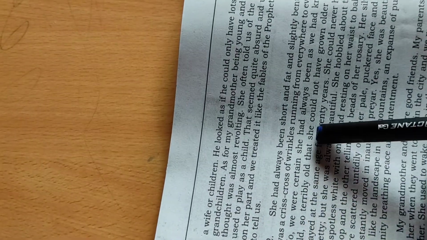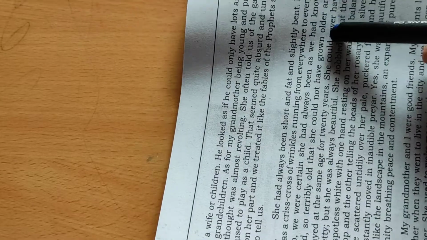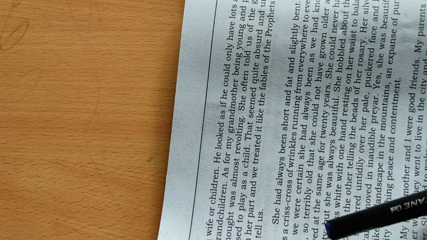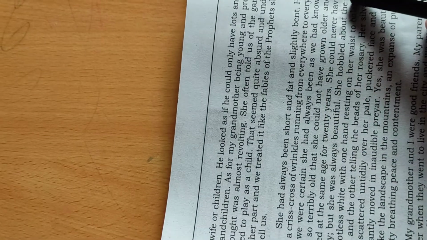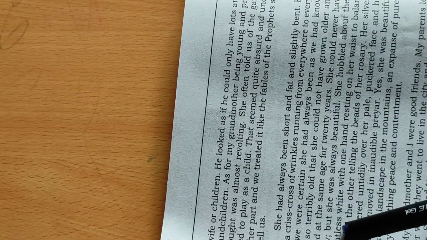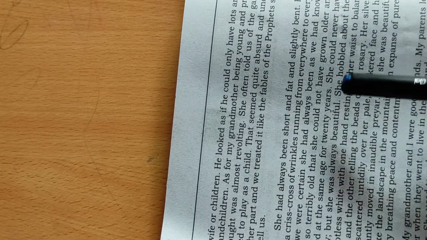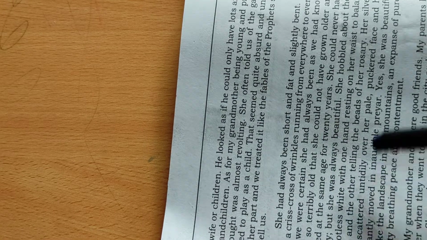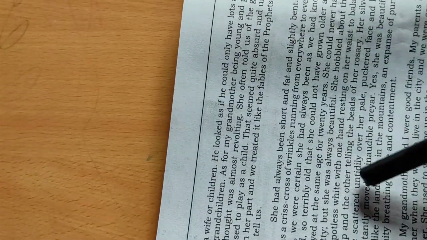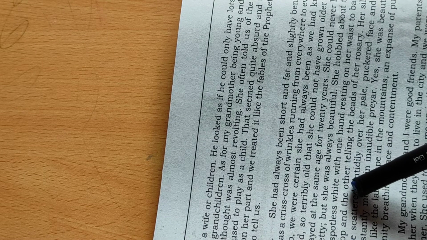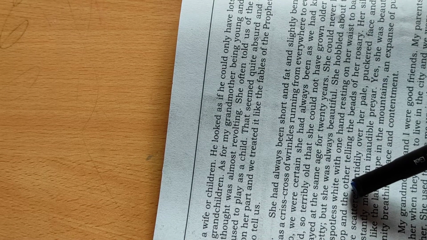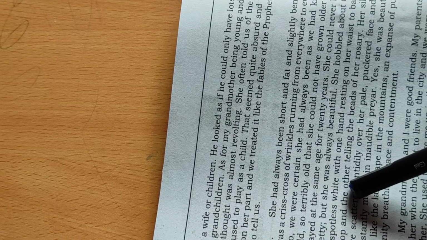No, we were certain she had always been, as we had known her, old, so terribly old that she could not have grown older and had stayed at the same age for 20 years. So what he is telling here is, so terribly old. Twenty years before, was she beautiful like that, they were asking? No, but now they are not able to believe that fact.